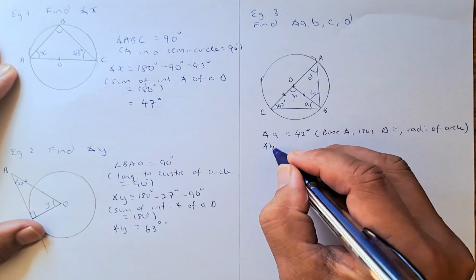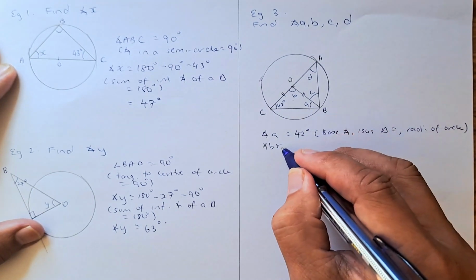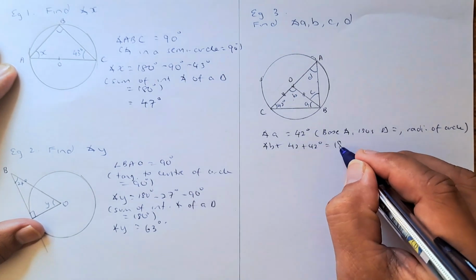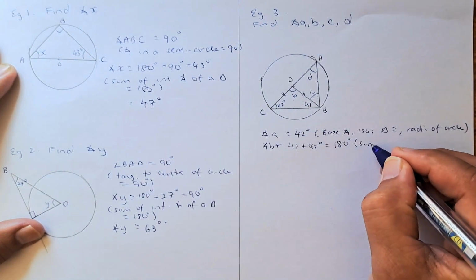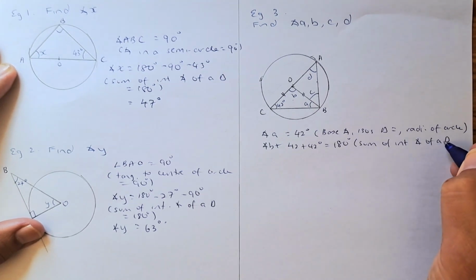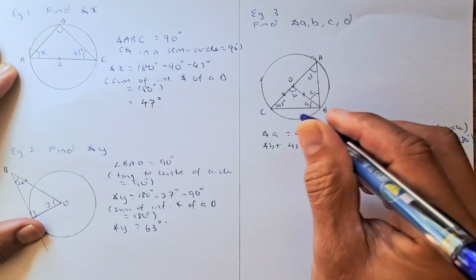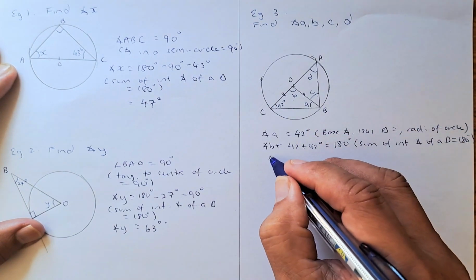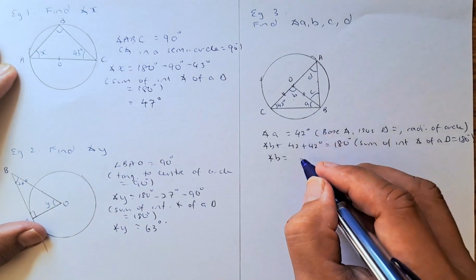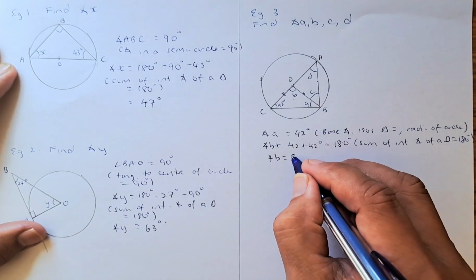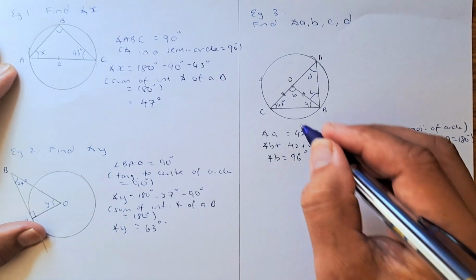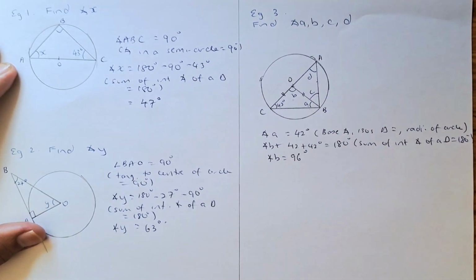Angle B plus 42 plus 42 must equal 180 because sum of interior angles of a triangle add up to 180. So you use your calculator. So angle B is going to be 180 minus 84. That will give you 96 degrees. Angle B is 96 degrees.